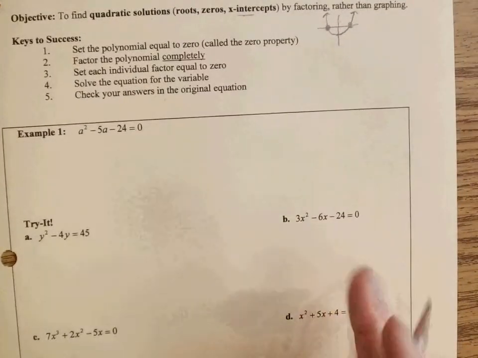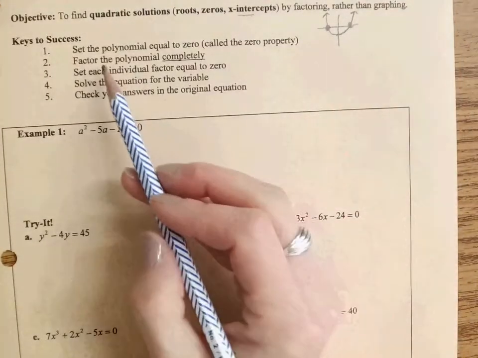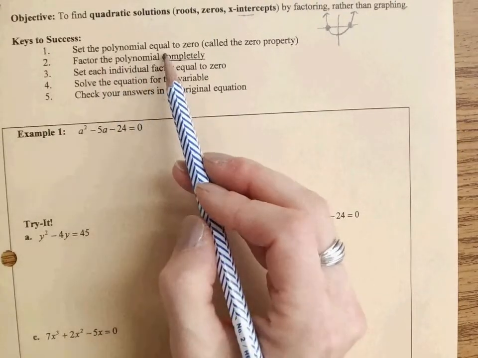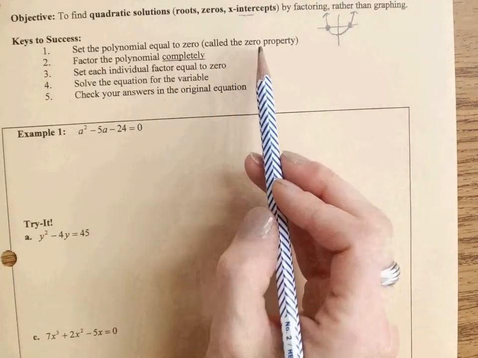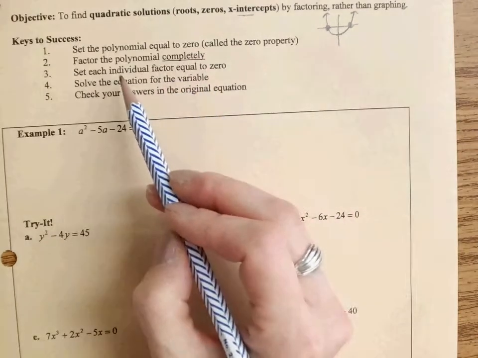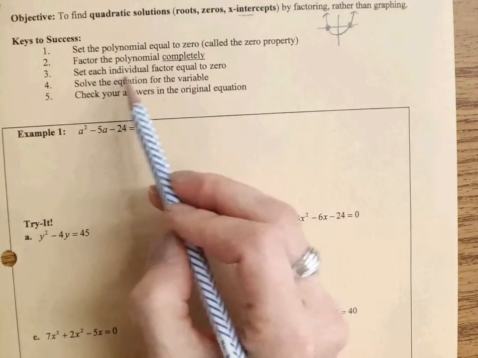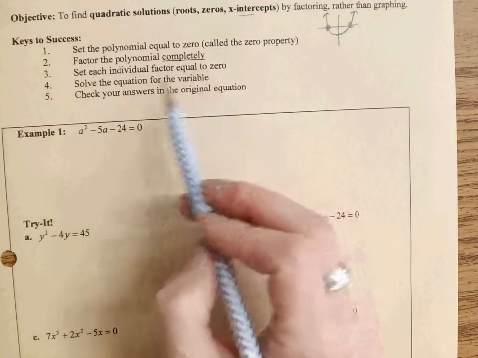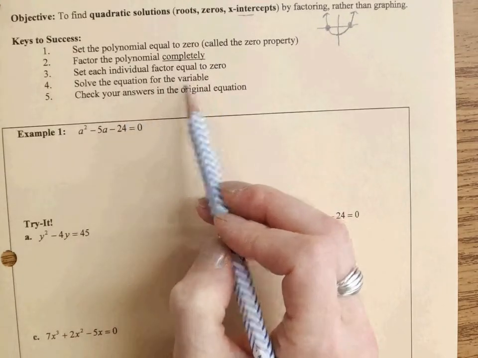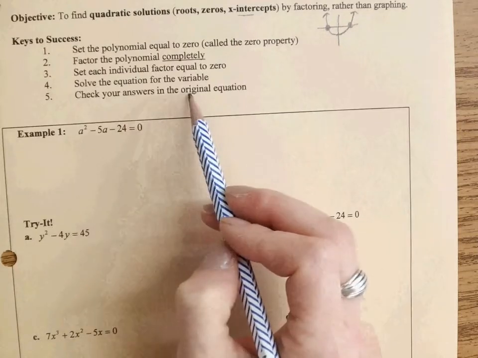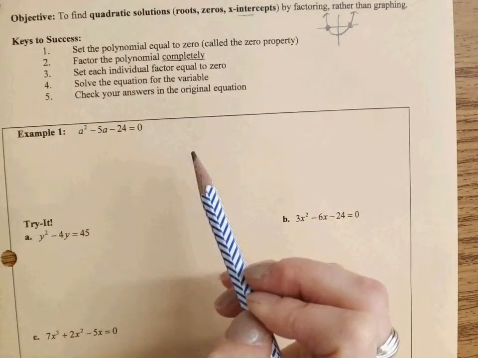So our steps to do this: we're going to make sure that the polynomial is set equal to 0, okay? So called the 0 property, having it set equal to 0. We're going to factor the polynomial completely. Then we'll set each factor equal to 0. Then we'll solve the equation for the variable, and then check our answers by using the original equation.